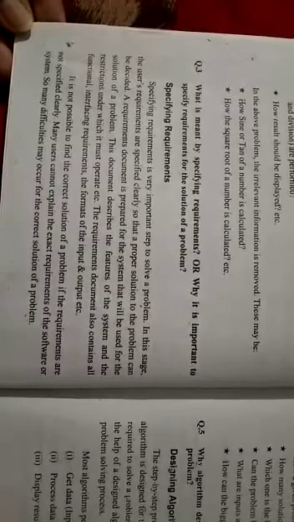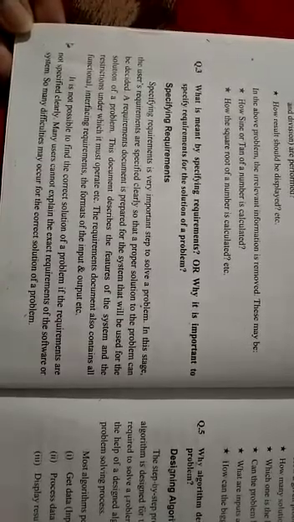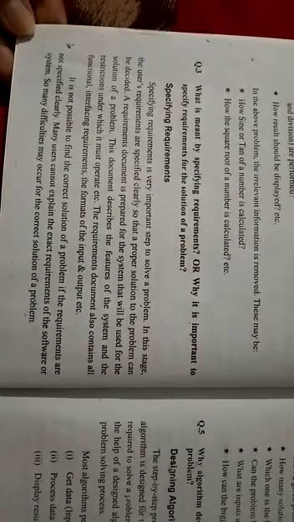We have discussed that problem identification is an important step to find the correct solution of a problem, and a problem cannot be solved correctly if it is not identified clearly. So our first step is to identify the problem for the best solution of the problem. And our today's question is what is meant by specifying requirements, or why it is important to specify requirements for the solution of a problem.